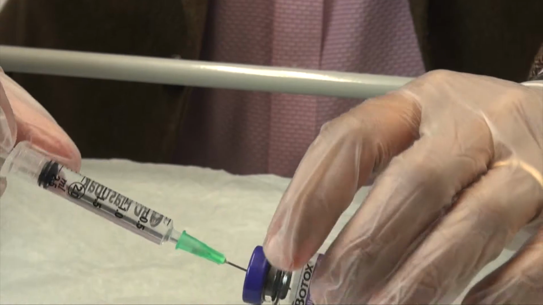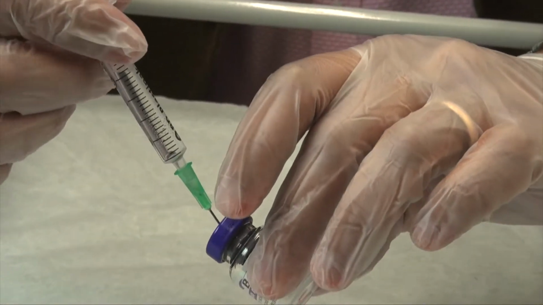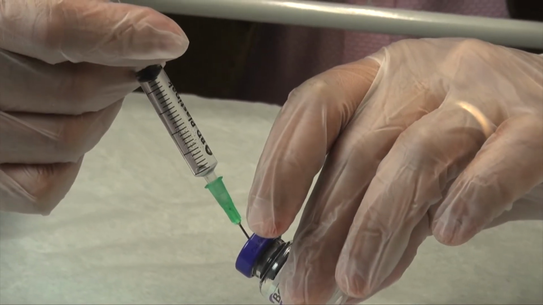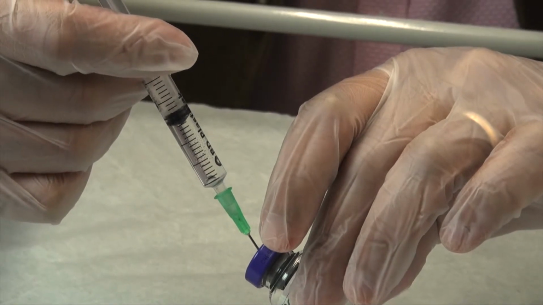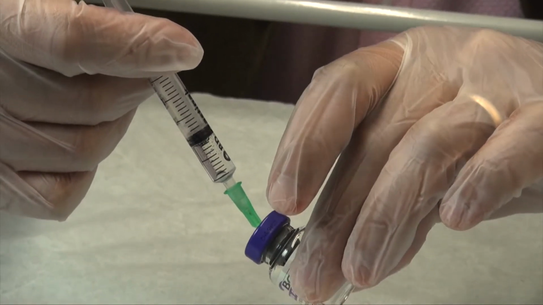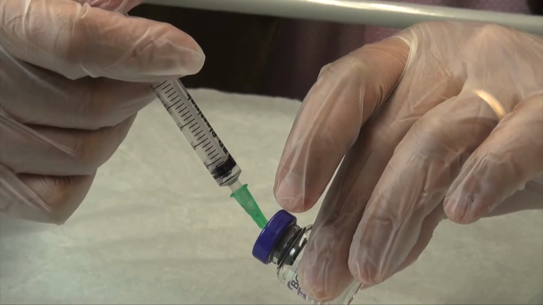There we go. And place the needle against the edge of the glass vial and gently and in a controlled fashion run the saline into the vial.